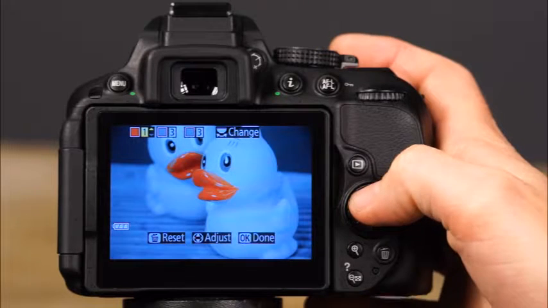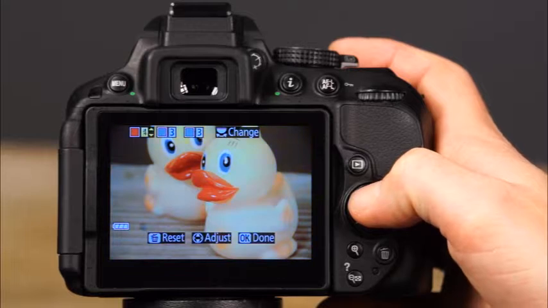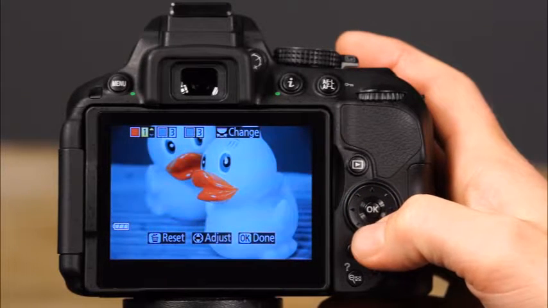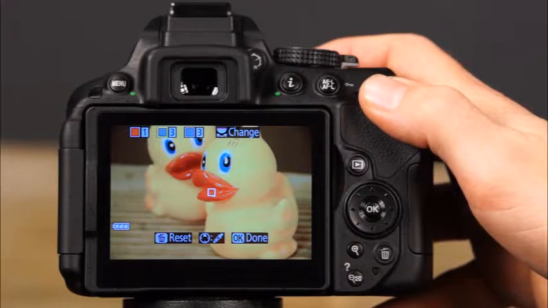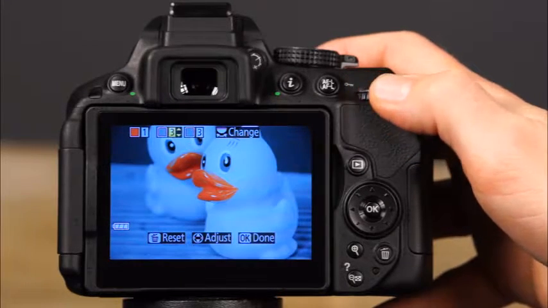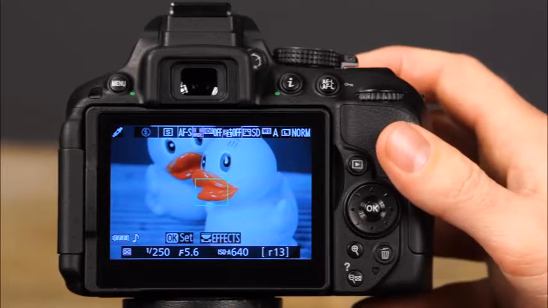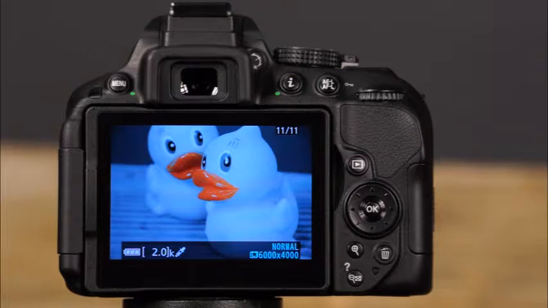You can choose from levels 1 through 7. If you choose 1, there will be a narrower range of colors shown in the final image. If you choose 7, there will be a broader range of colors. You can rotate the command dial to choose up to 2 additional colors in the same way. When you're finished making adjustments, press OK and take the picture. Only the color that you selected will be shown in the image, and everything else will be black and white.